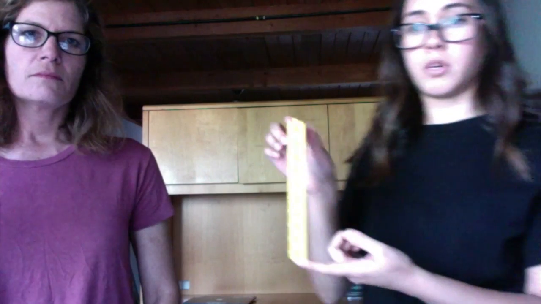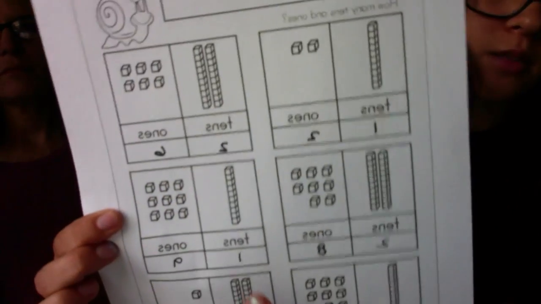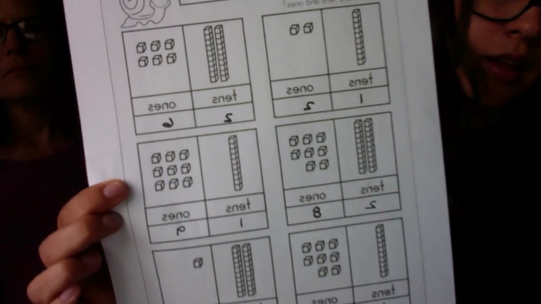Great. Now I want you guys to make the number 19 using your 10 frames. When using 19, again, remember 10 and 9 ones is what you should be making. You should be getting something like this, 1 ten and 9 ones.